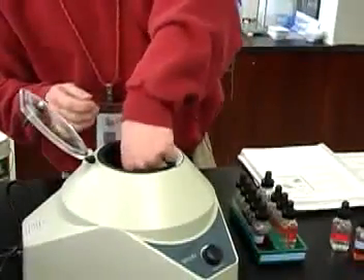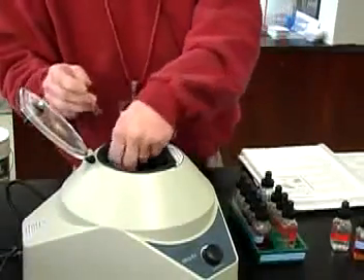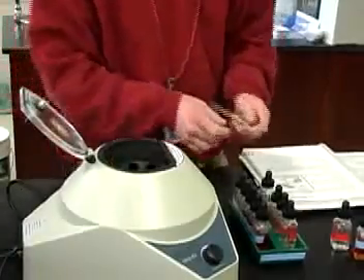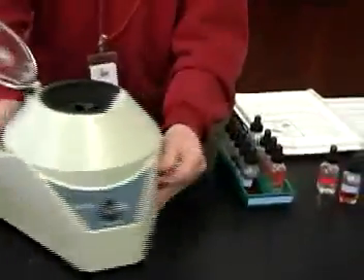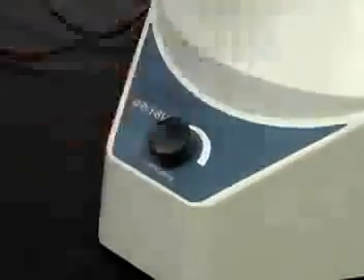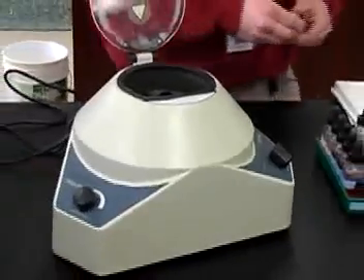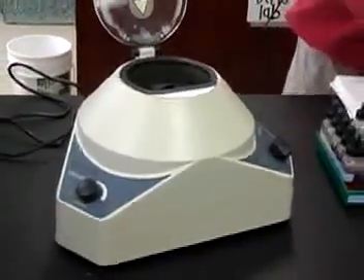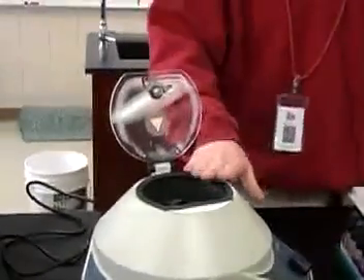When you do run the centrifuge, there's a couple of controls on here to show you how to operate it. This is the speed control right here, and then this is the timer. The timer actually makes a ticking noise if you listen really carefully. And then when it's done, it makes a neat ding. But to make the centrifuge run, you have to engage the cover. It won't run without the cover attached.